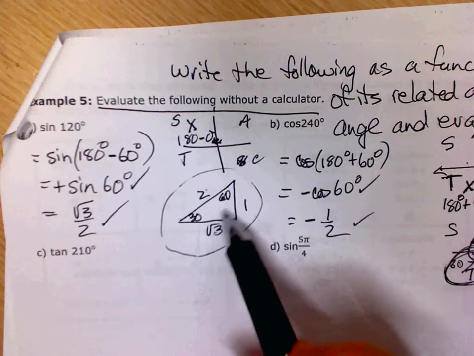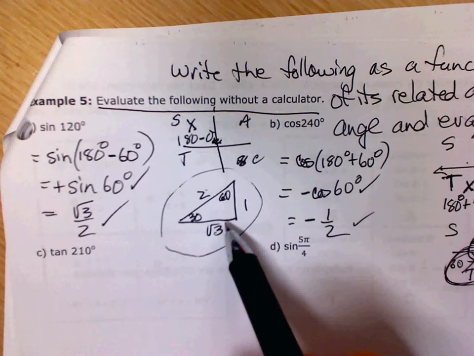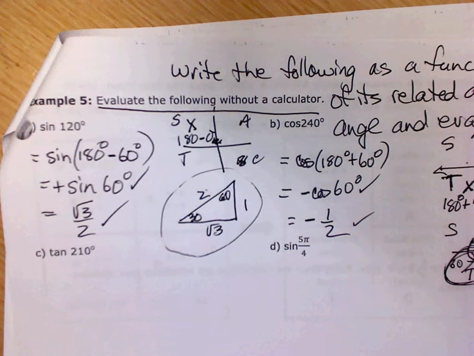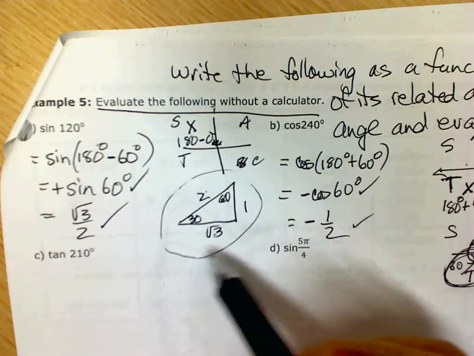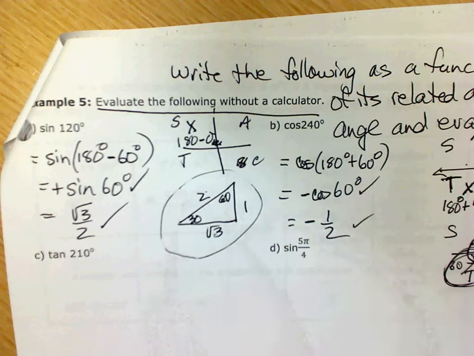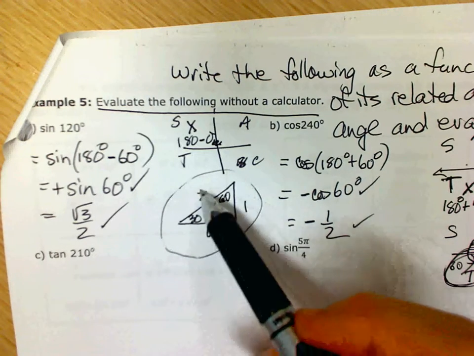Why isn't it 30? Okay, you know what? Sure, yeah. Well, this is a 60-30 degree triangle. 60 degrees is in this triangle. So it's adjacent over hypotenuse, 1/2. We know it's in this quadrant, so we know it's negative.